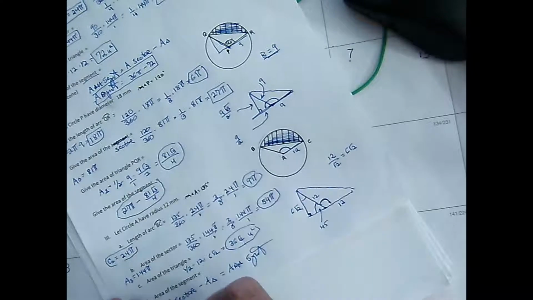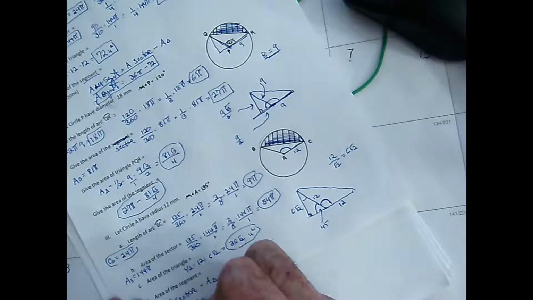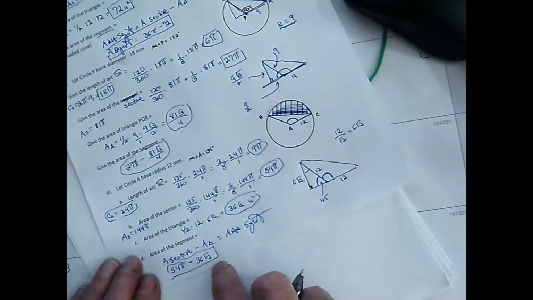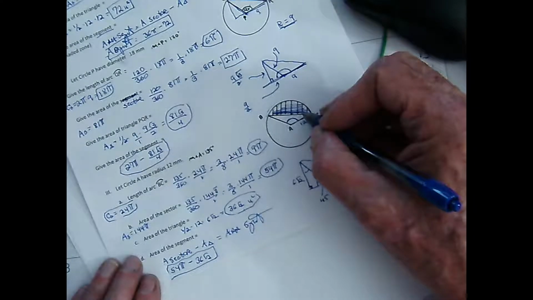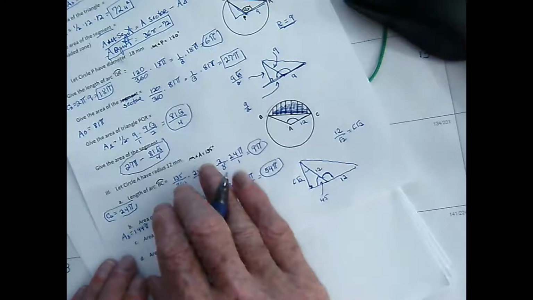Area of the sector, yep, 54 pi. Minus the area of the triangle, 36 square roots of 2. Square units, that's the area of that segment right there.